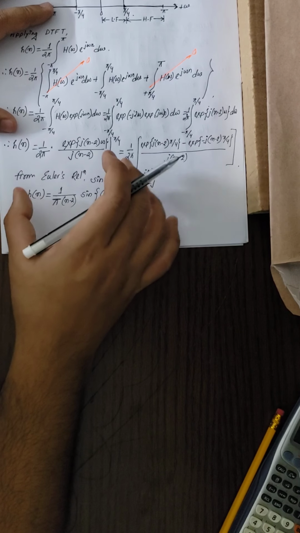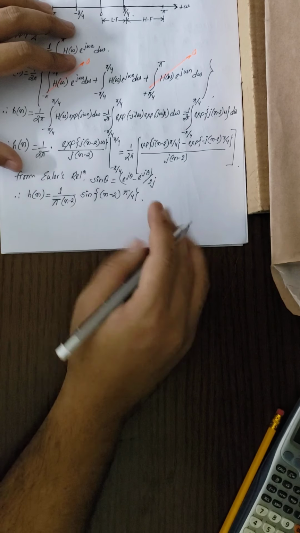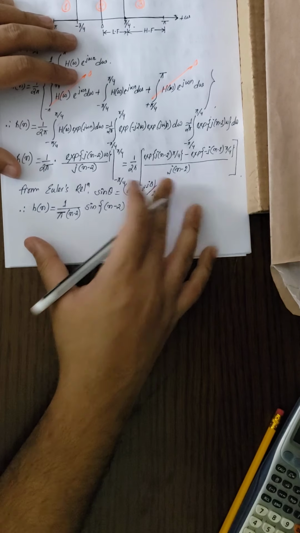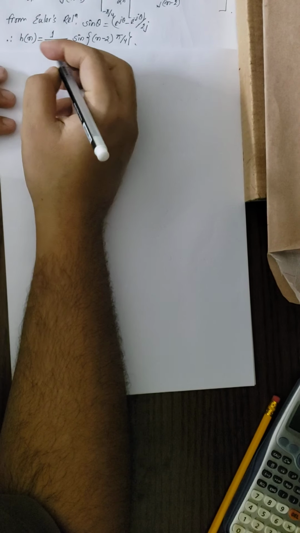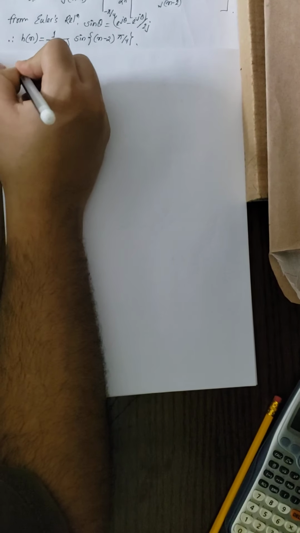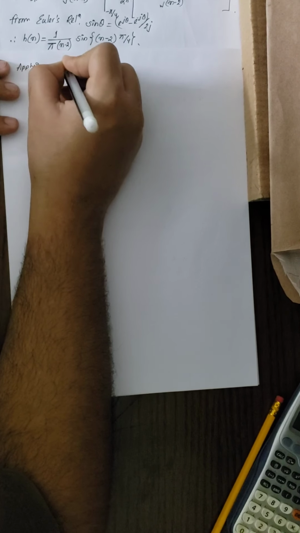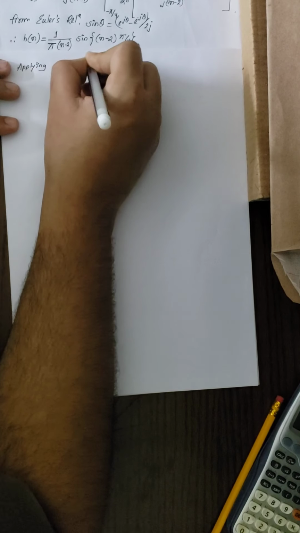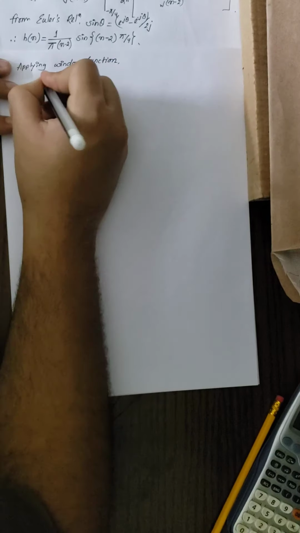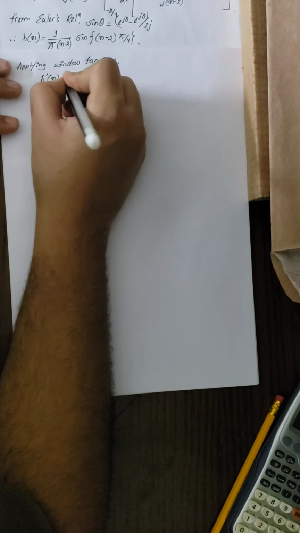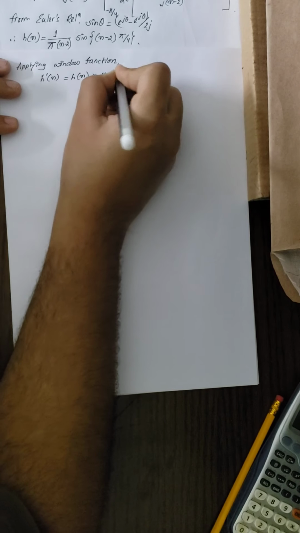Now all we need to do is apply the window function. So let us use a fresh page for that. So applying window function, we get h prime of n to be equal to h of n times w of n.